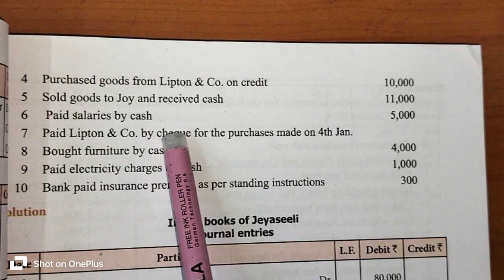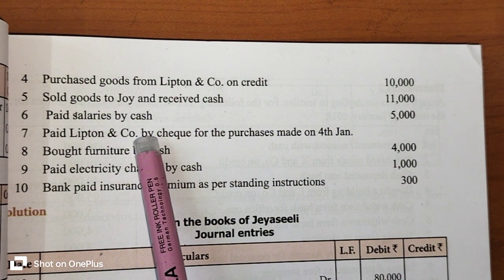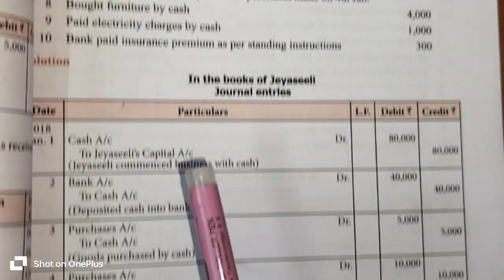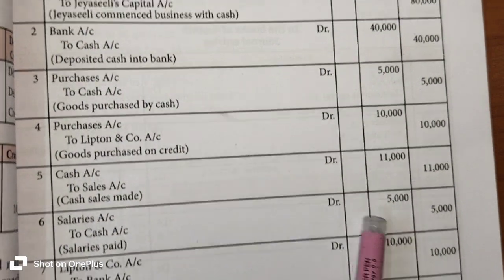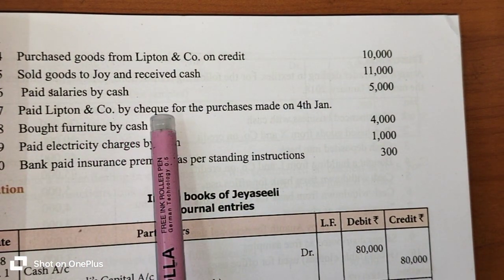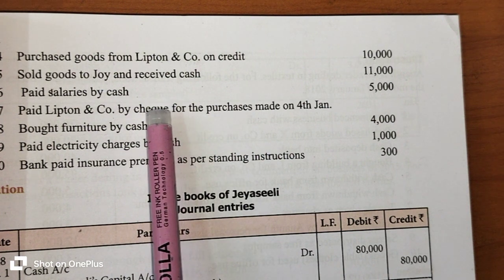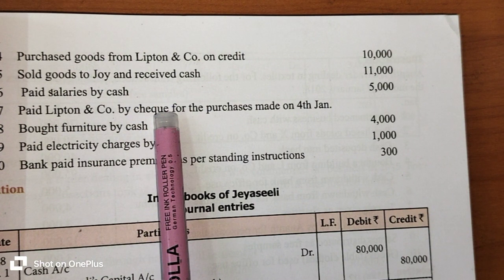So your liability account decreases. So whenever liability account decreases, Lipton and Co is to be debited. So Lipton account debited 10,000 rupees. How did you make payment? Through check. Check means bank. So whenever you made payment through bank, your bank account decreases.